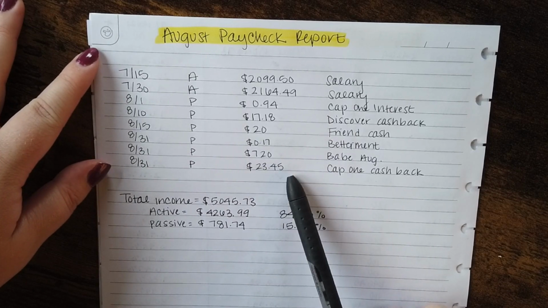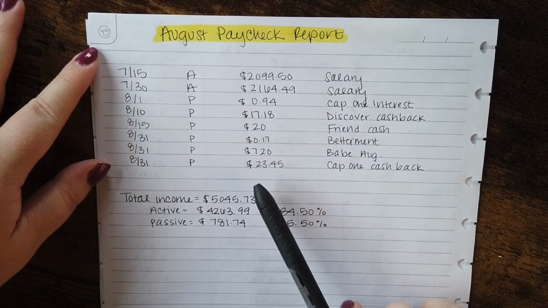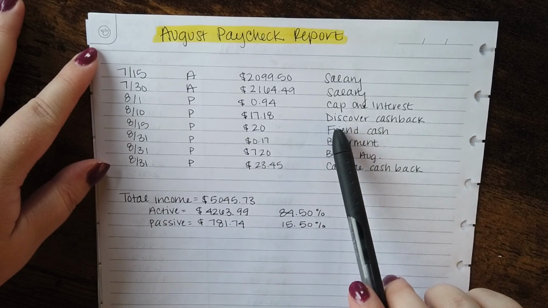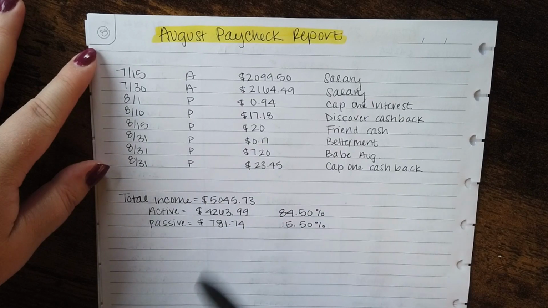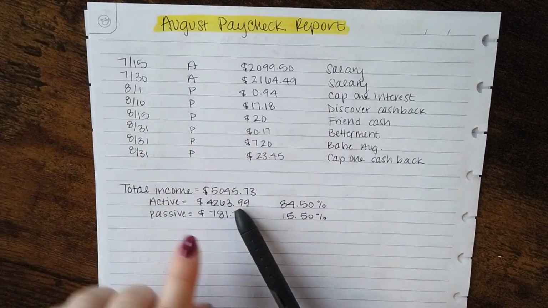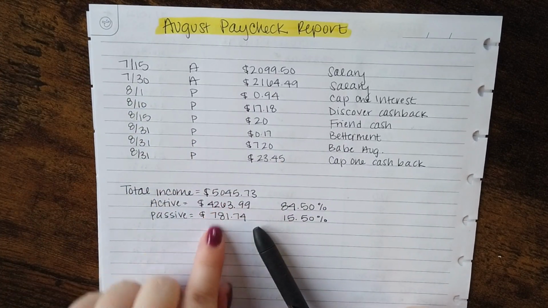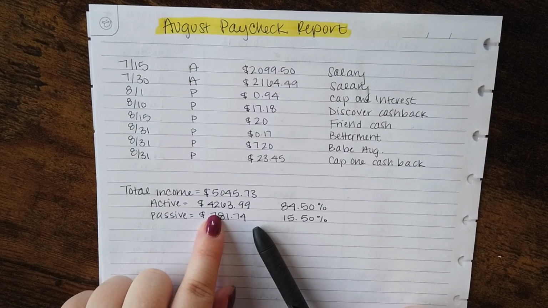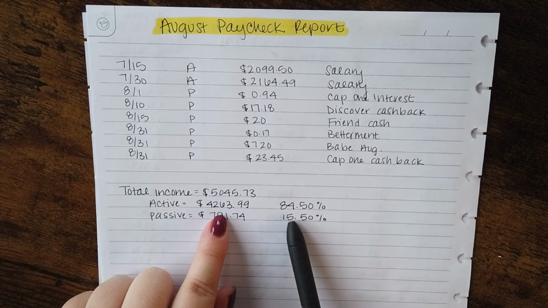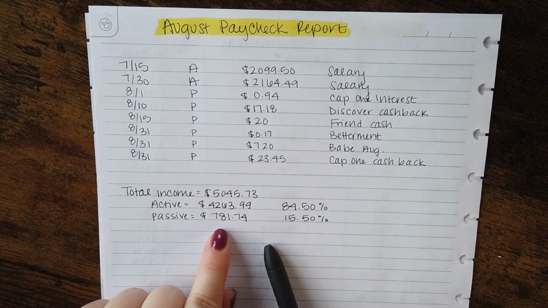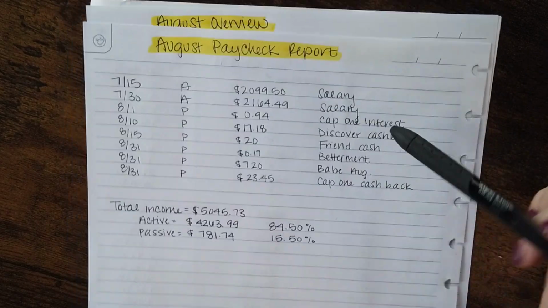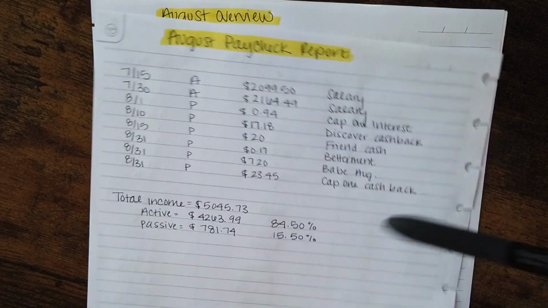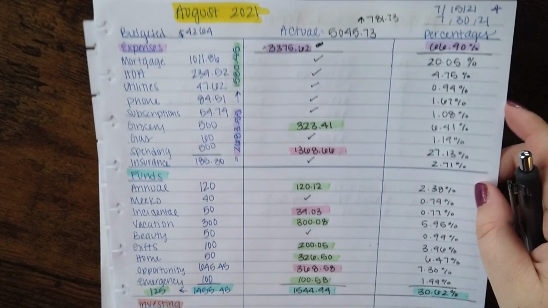And then also my Capital One cashback card. This is what I use for everything that's not in the 5% category. So this is what I use for groceries, for gas, for all those things. So total income, $5,045.73. Active is $4,263.99, which is 84.5%. And passive is this $781.74, which is 15.5%, which I think is pretty good. So now that you know how I got that extra income, let's look at how this actually flushed out here.